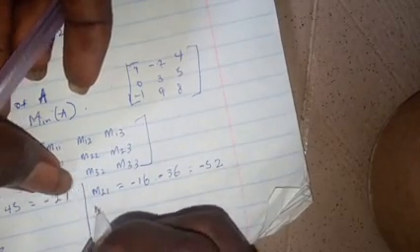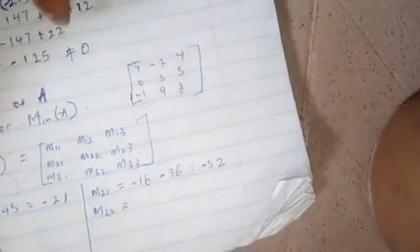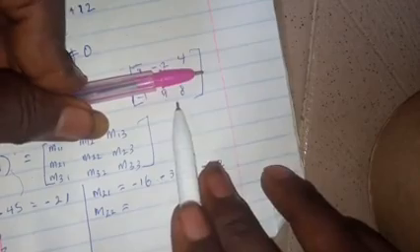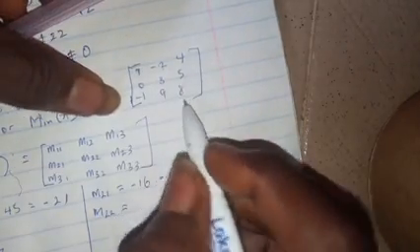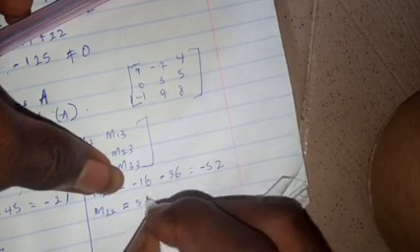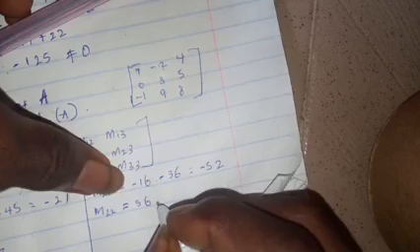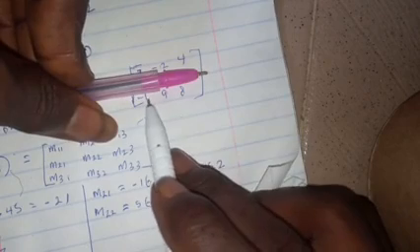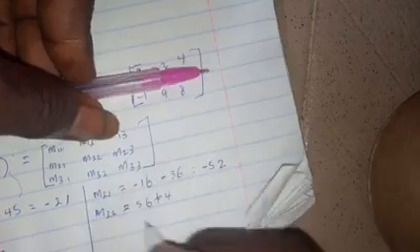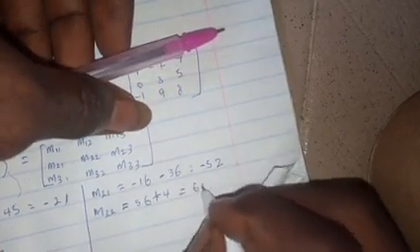So M22 is equal to, this is A22. We have to exclude this row and this column. So we have 7 multiplied by 8. 7 multiplied by 8 is 56, right? 56 minus 1 multiplied by 4, which is plus 4. Minus, we change to plus, which is equal to 60, right?